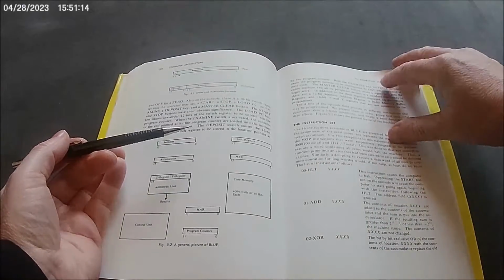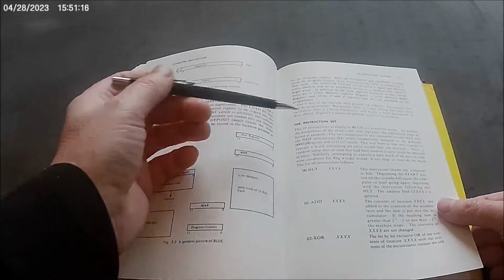So we've got a programmer's description of the machine. So a little schematic of how it looks, the basic instruction set for the machine.